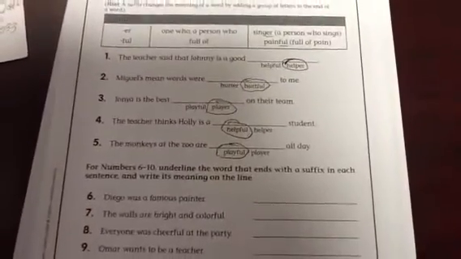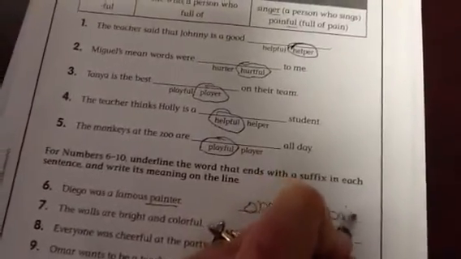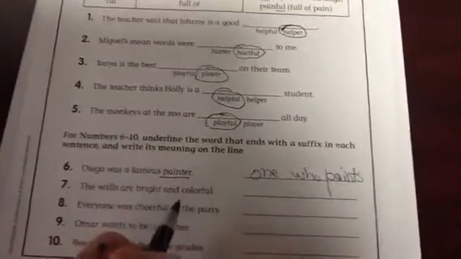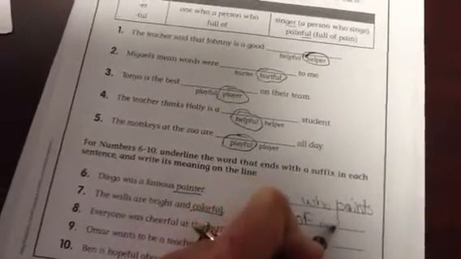Playful. Numbers 6 through 10, underline the word that ends with a suffix in each sentence and then write its meaning on the line. Diego was a famous painter, and it's one who paints. The walls are bright and colorful. Colorful. Full of color.